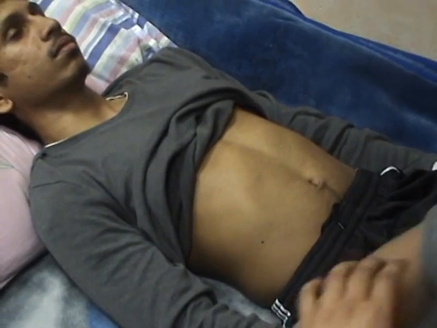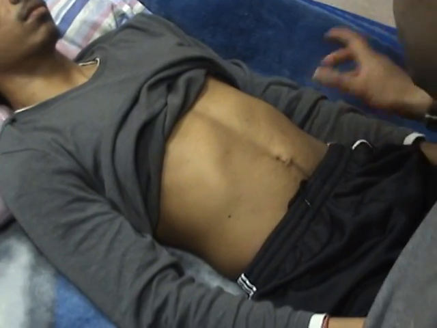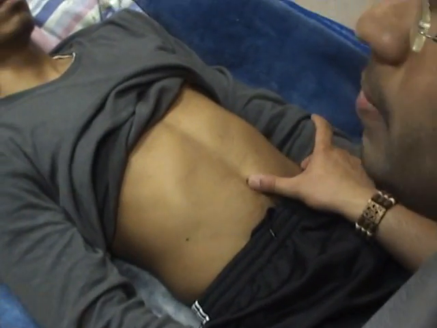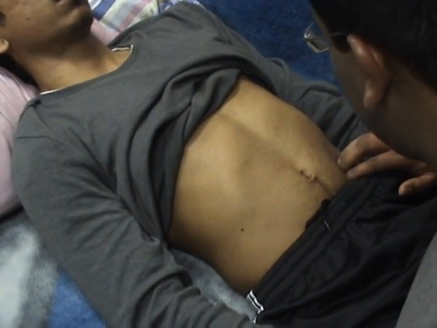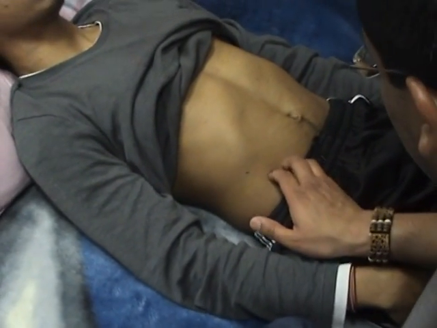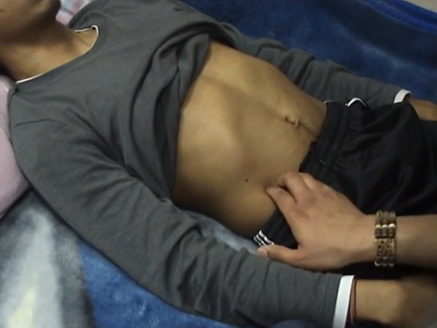Okay, sigmoid. So sigmoid is the same like how we did just now. Exactly the same method as for the Hodgkin Bloomberg. Same thing. Place your hand there. Skin fold upwards. Skin fold downwards. Okay, first sigmoid. Next cecum. Same thing. Skin fold upwards. Skin fold downwards. Okay. Next ileum.